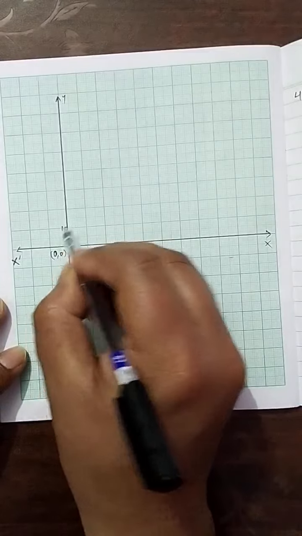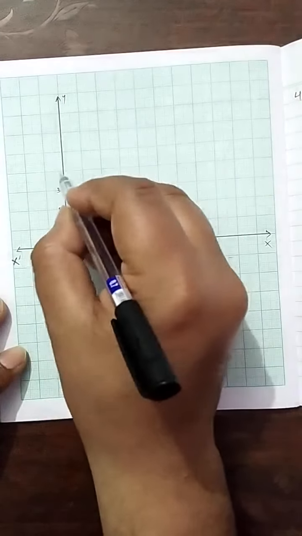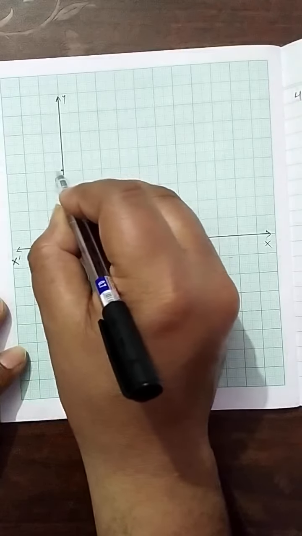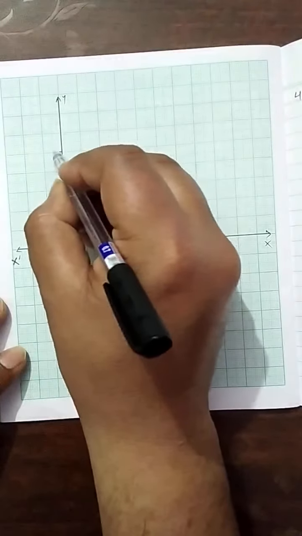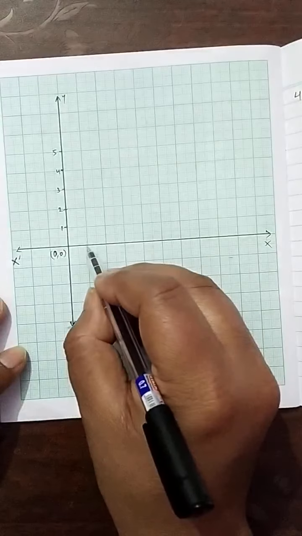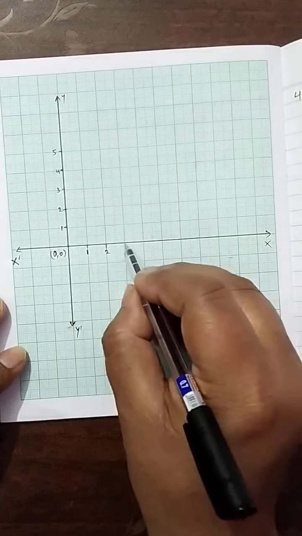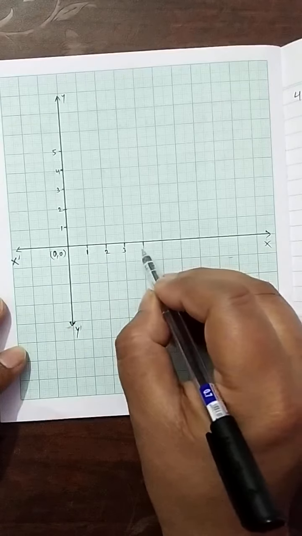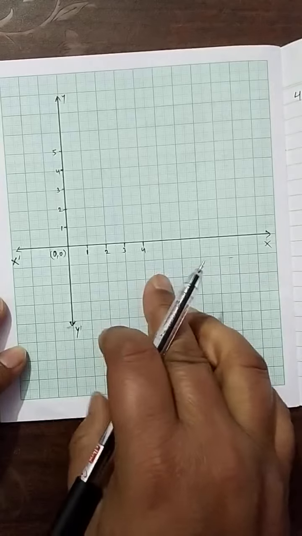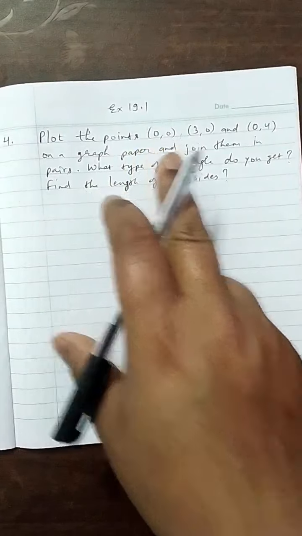It is 1, 2, 3, 4, 5, and here 1, 2, 3, 4. So the first point we have to show is (0, 0).